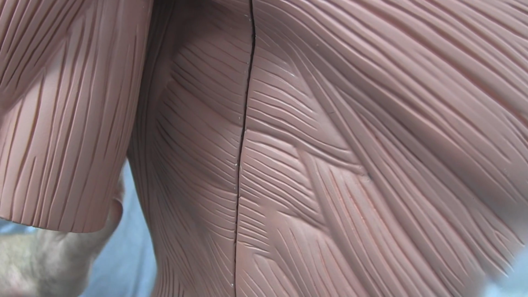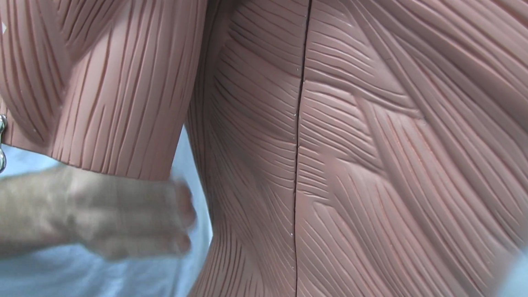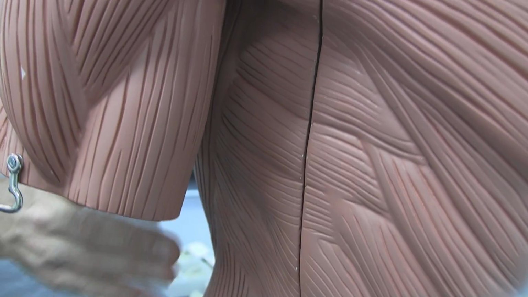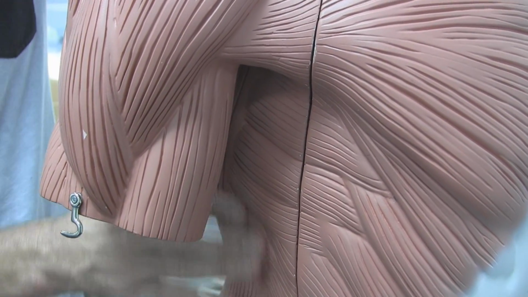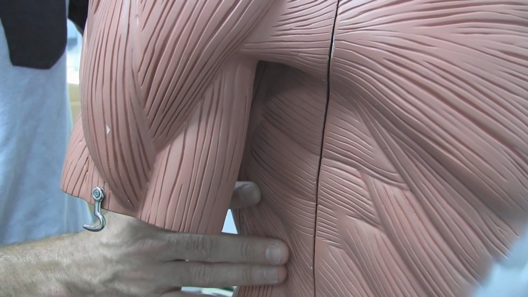This muscle is called the Serratus Anterior. It inserts into the underside of the scapula. So when this muscle contracts, it draws your scapula forward, which protracts your whole shoulder. Often the nickname for the Serratus Anterior is the boxer's muscle, because this is the main muscle used when punching someone, if you're protracting that shoulder forward.